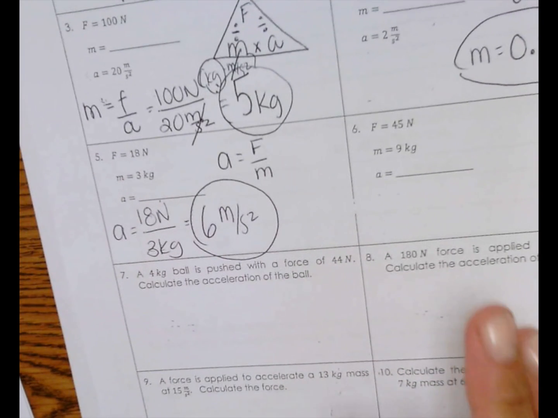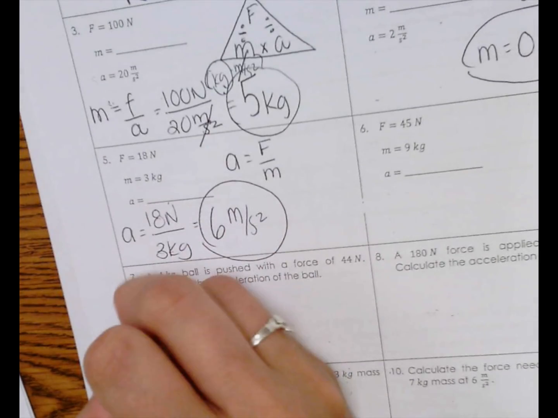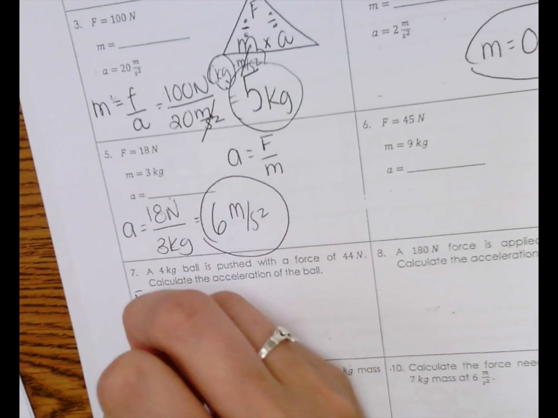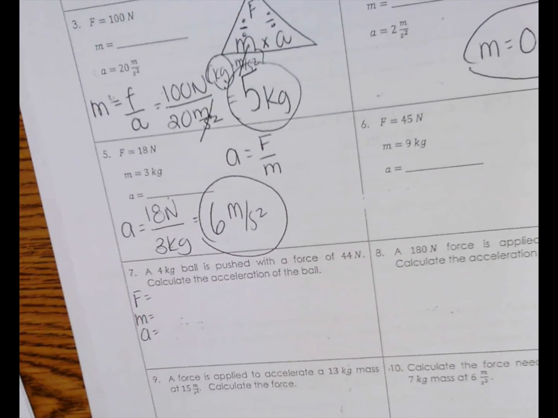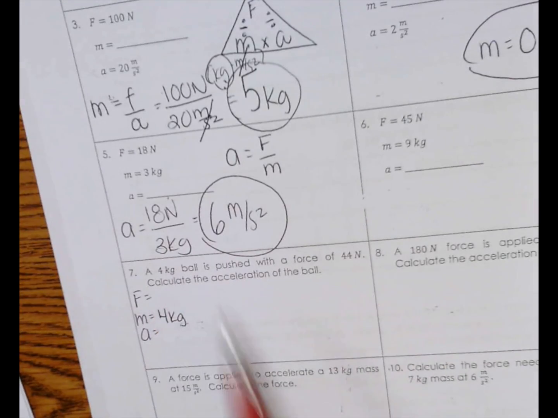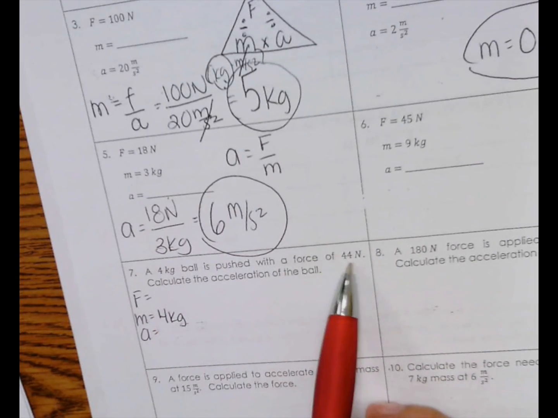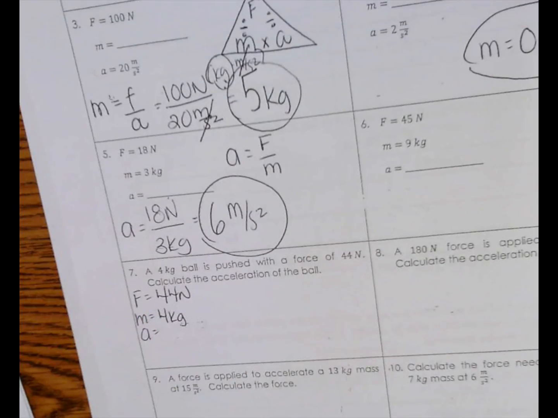You know that whenever we're solving for force, mass, or acceleration, we are going to need to know what the force is, what the mass is, and what the acceleration is. So anytime you're doing one of these problems, I'd recommend writing out those variables. So a 4-kilogram ball, what is this measuring? Kilograms. Measuring the mass, so you can write 4 kilograms. Is pushed with a force of 44 newtons. 44 newtons. Calculate the acceleration of the ball.